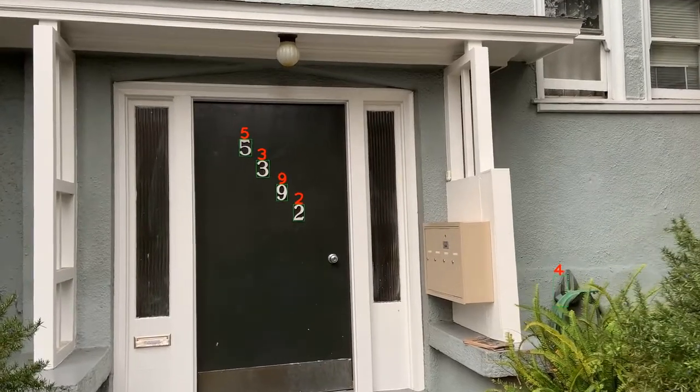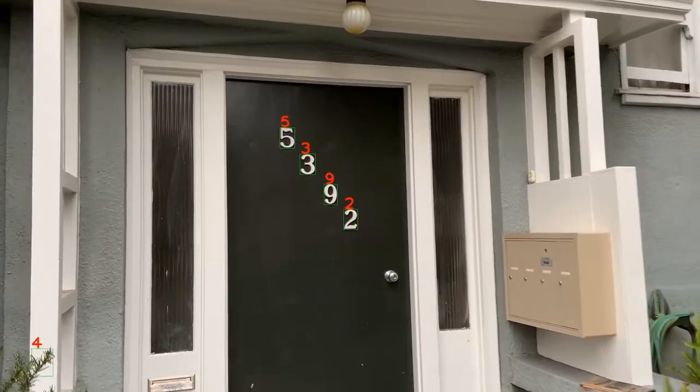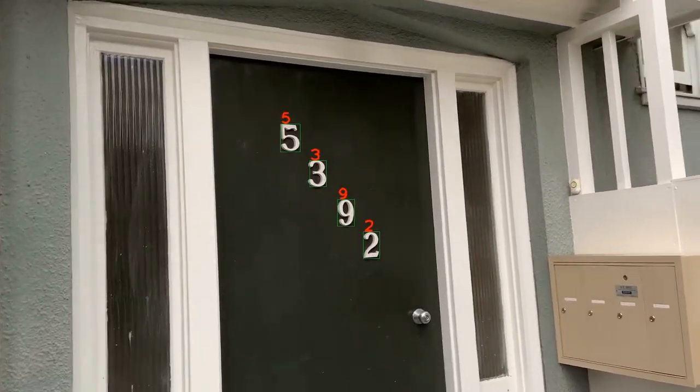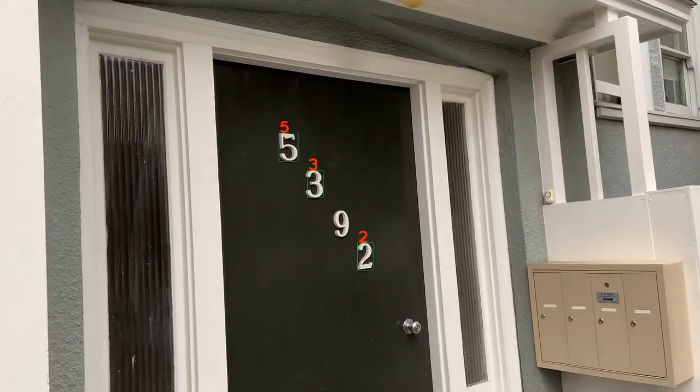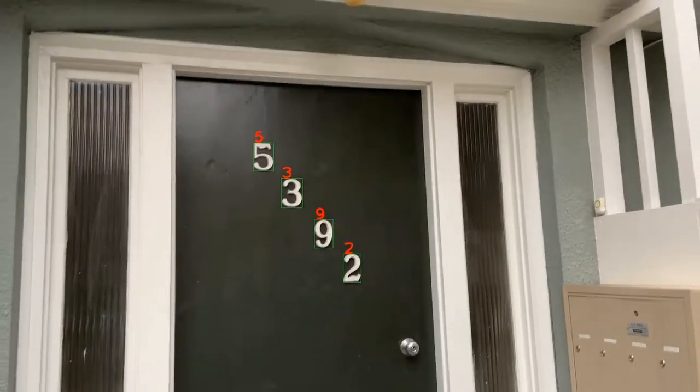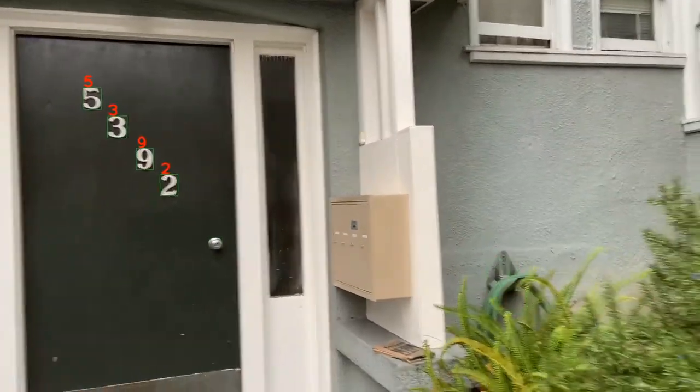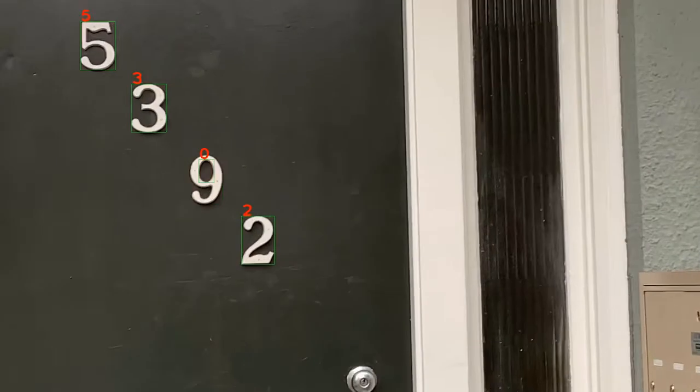Here we can see the classifier presented on a video. As you can see, while we're moving the camera around, the system is pretty robust with respect to detecting the digits, even as we zoom in and out and change the angle.